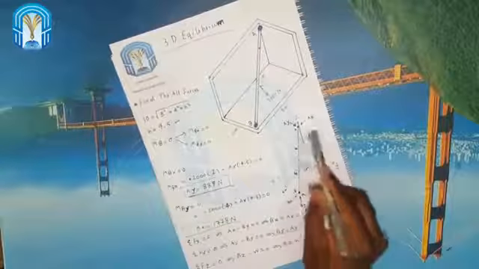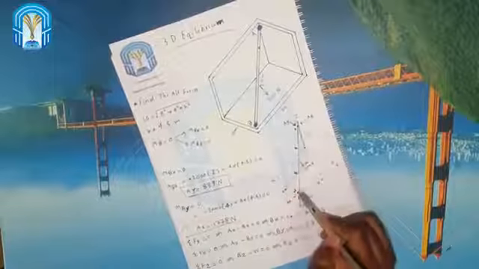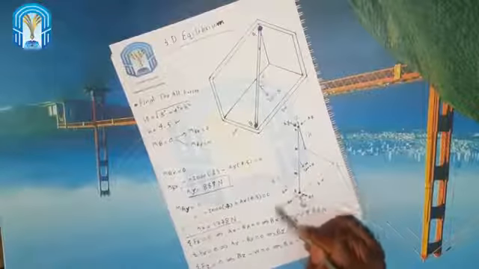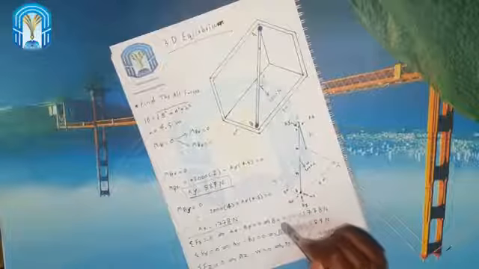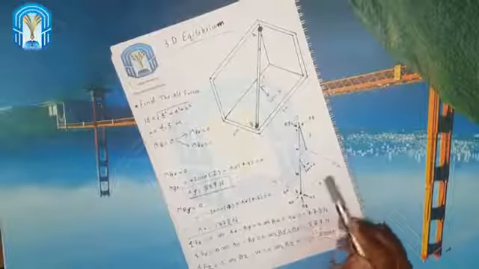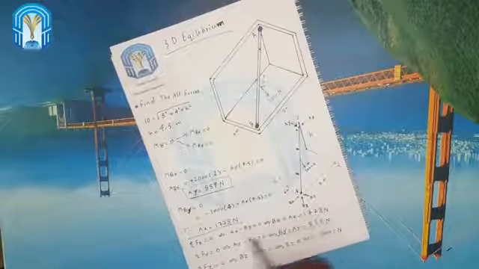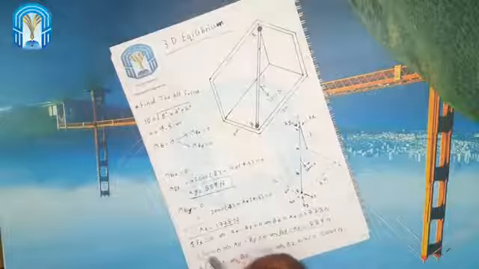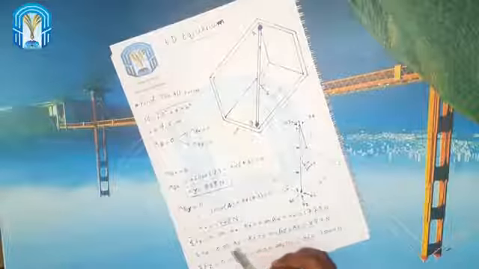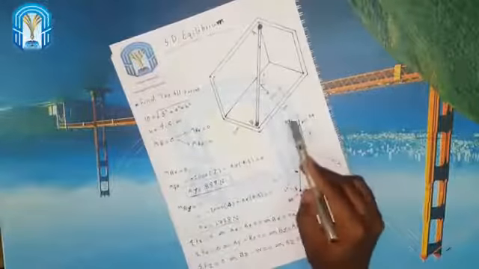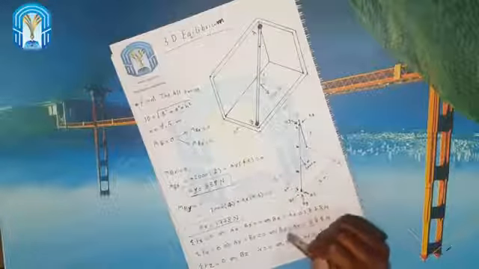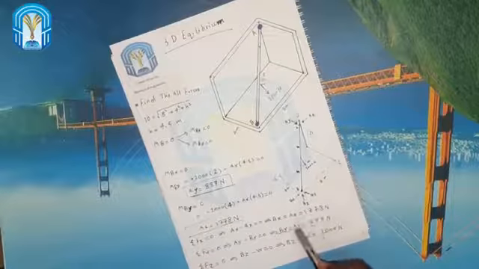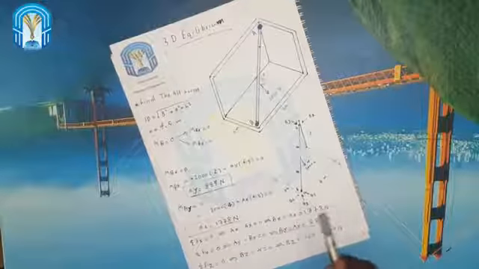AX minus BX equals 0. That means BX equals AX. And summation of Fy equals 0: AY minus BY equals 0, so BY equals AY.